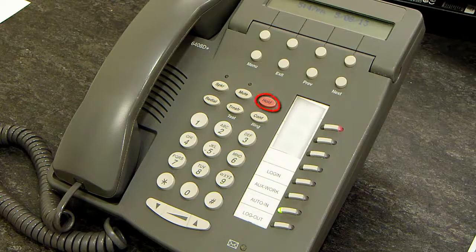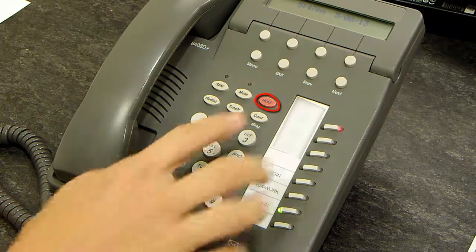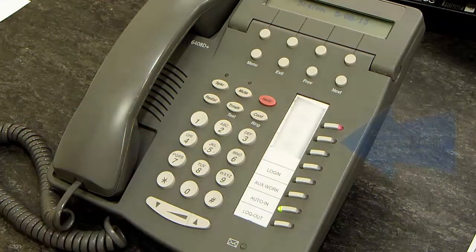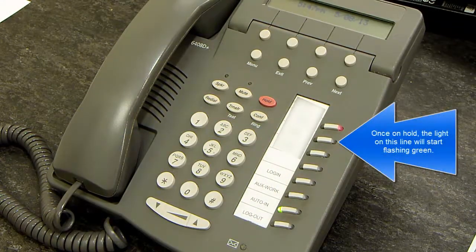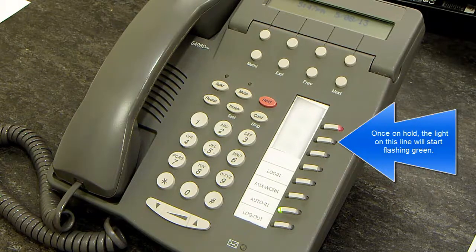You will press the red hold button at the top to complete this action. The line with the user will be flashing green. When you are ready to speak with the user, press the flashing green button at the top of the right of your phone.